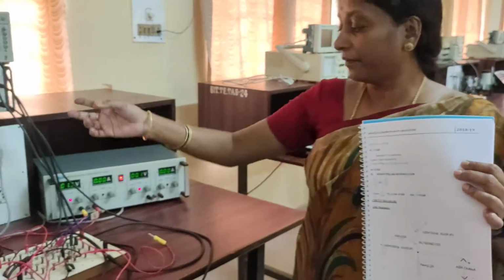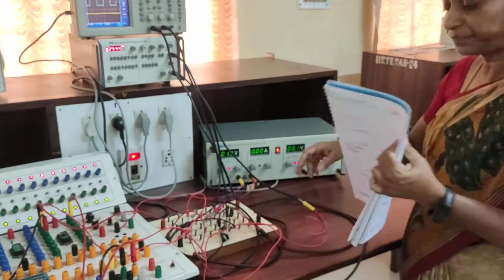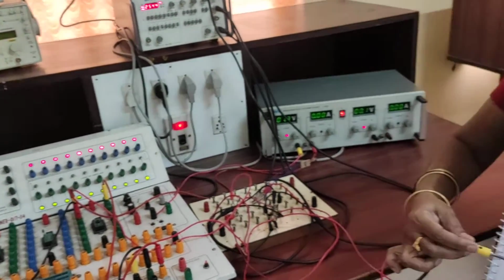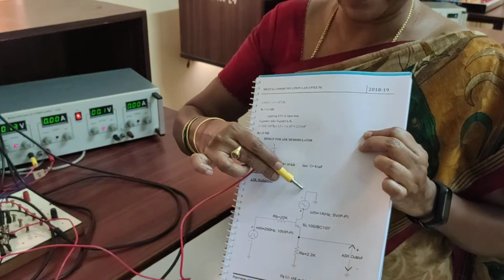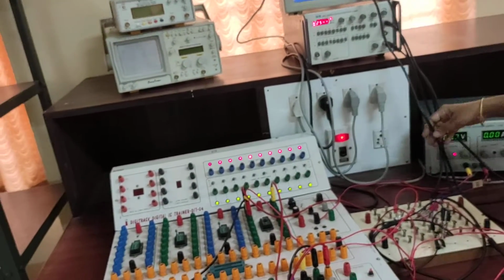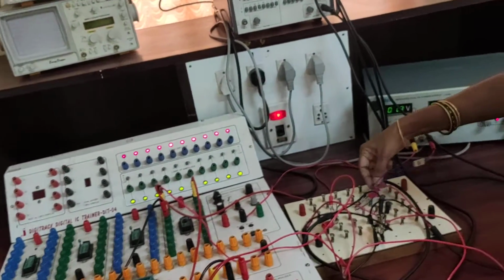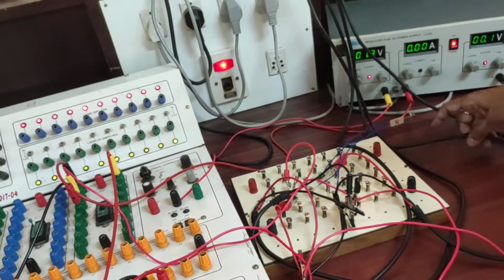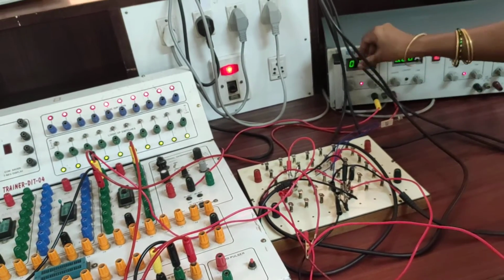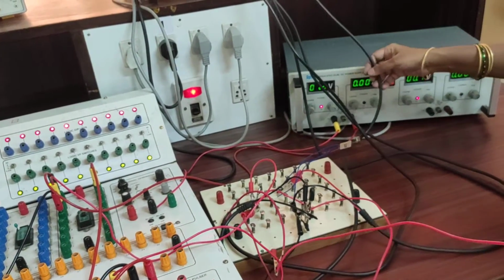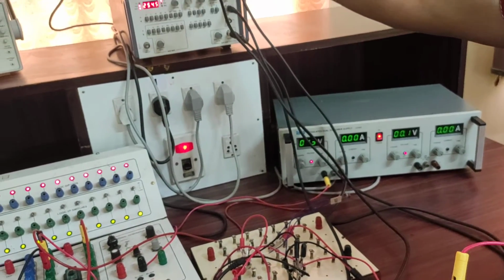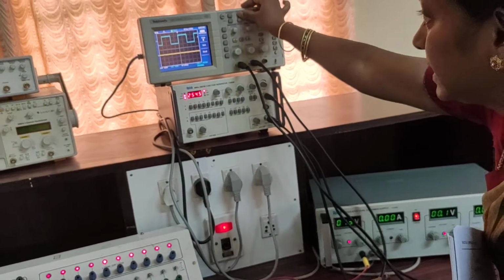I will show you the same with the experimental setup. As per the circuit diagram, we have two signals: one is the square wave signal, the other is the sinusoidal carrier signal. This is the carrier signal which I am showing. The circuit is already connected. This is channel 1 and channel 2. Channel 1 is connected with the square wave signal, which is of 250 hertz. You can see the signal here.